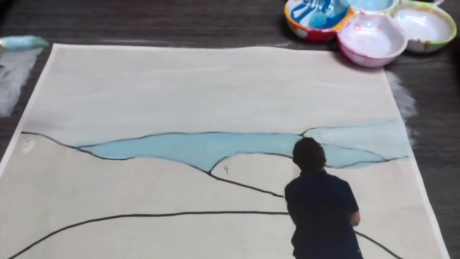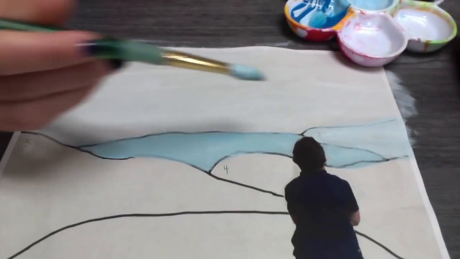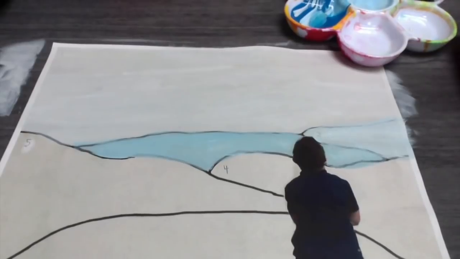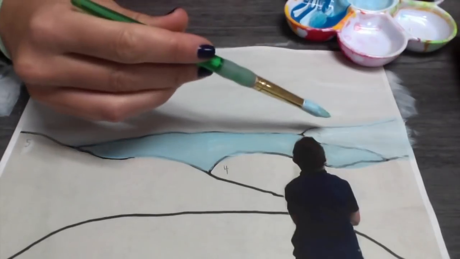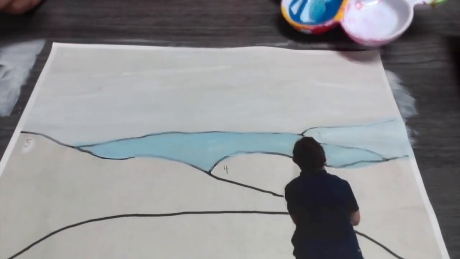Now it's time to do a little bit of math. We want to save room to do our tints and our shades on this artwork. So I have 6 sections, so half of my section should be tints and half of my section should be shades. So since I've done 1, 2, 3 sections with tints, it's time for me to move on to my shades and do my last 3 sections.